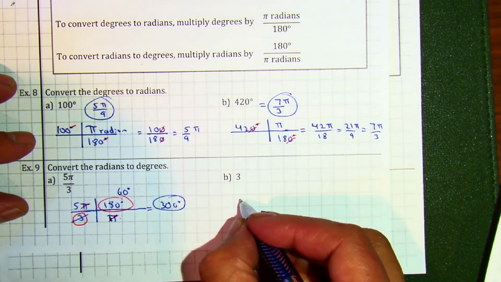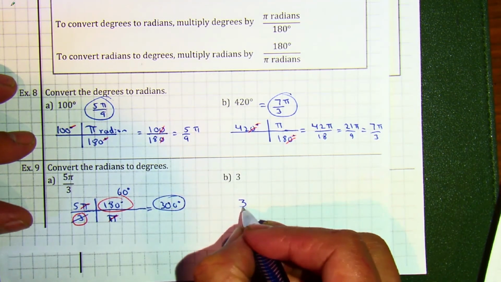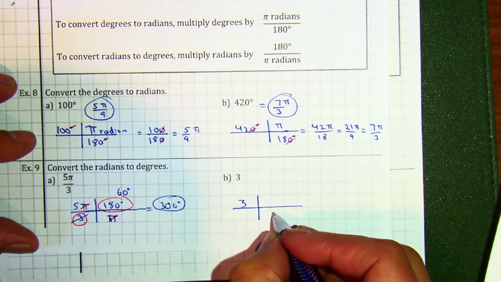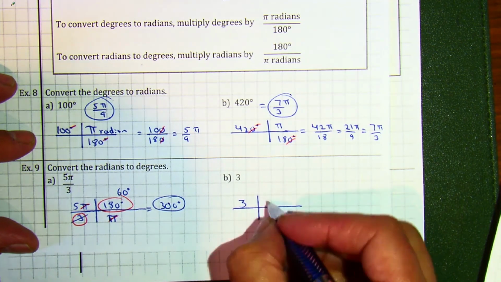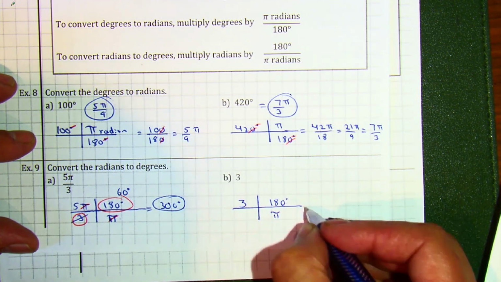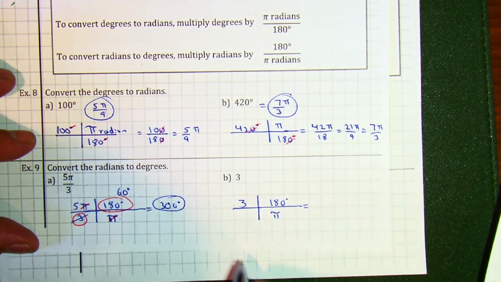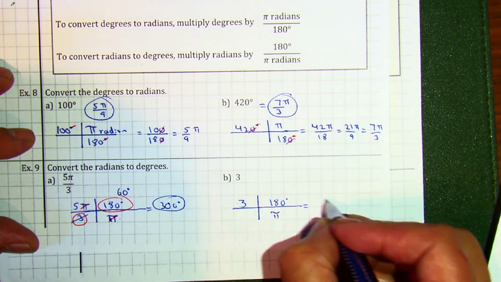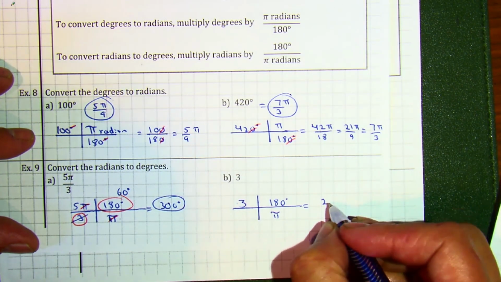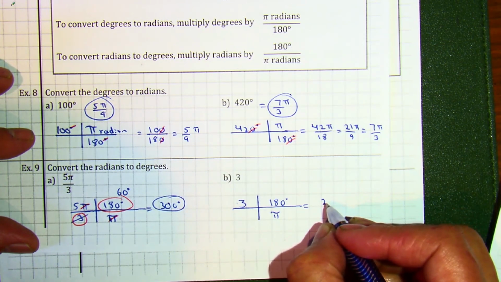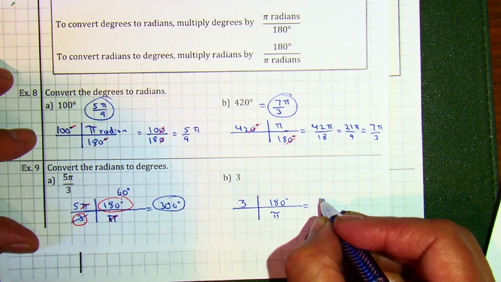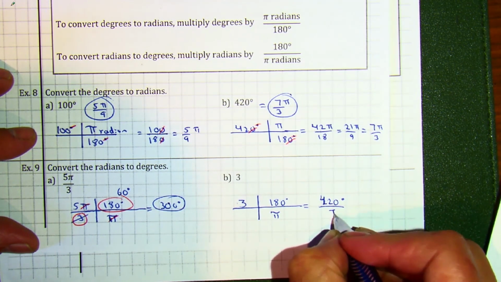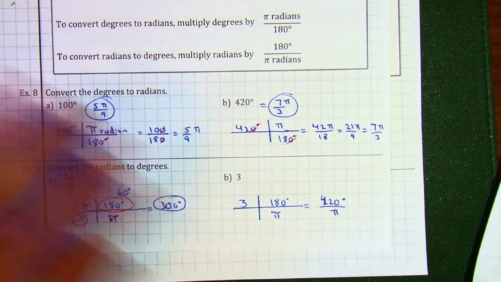Now, for 3 radians. Remember that this is 3 radians. My radians are on my numerator, so therefore my radians will be on my denominator, and that is equal to 180 degrees. So therefore, I can leave it as 540 degrees over pi, or I can use my calculator.